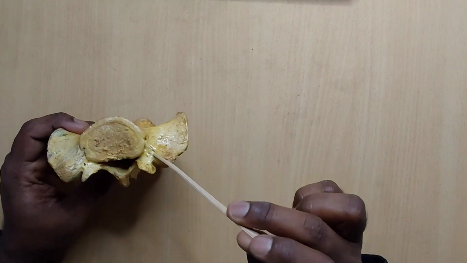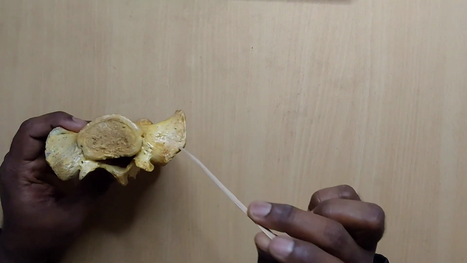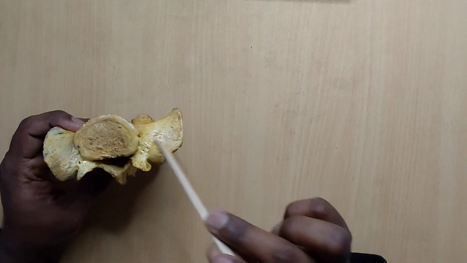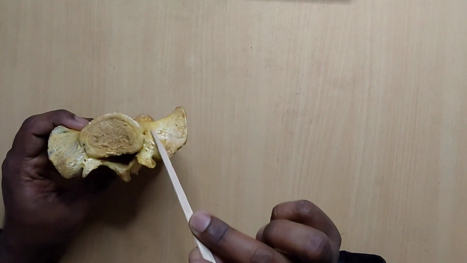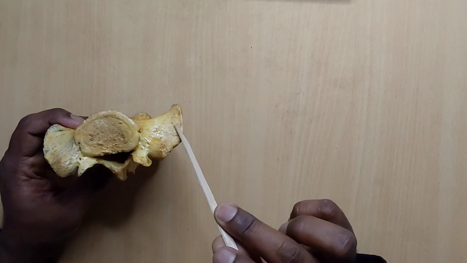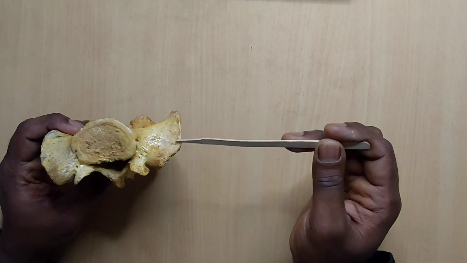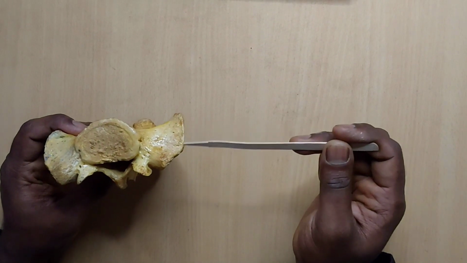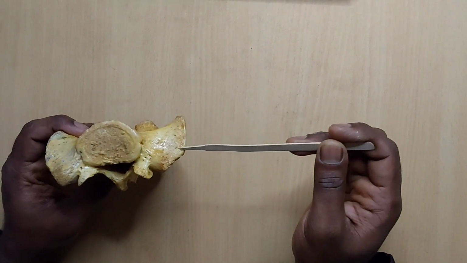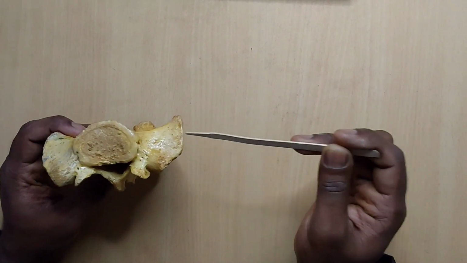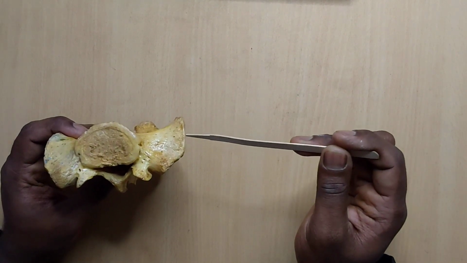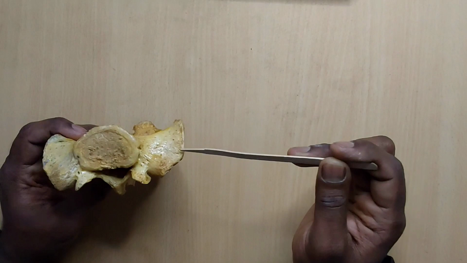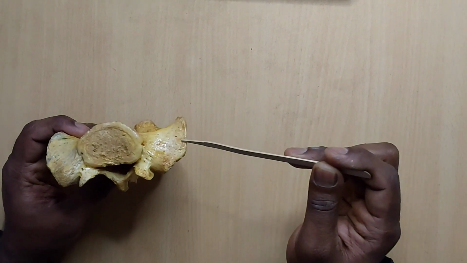What are the structures related or attached to this ala of sacrum? Normally asked for viva examinations. If you see this ala of sacrum, it has got a medial smooth part and lateral rough part. This lateral rough part gives attachment to the iliacus muscle. Iliacus takes origin from the iliac fossa of the pelvic bone. Some part of the iliacus muscle takes origin from the lateral rough part of the ala of sacrum.